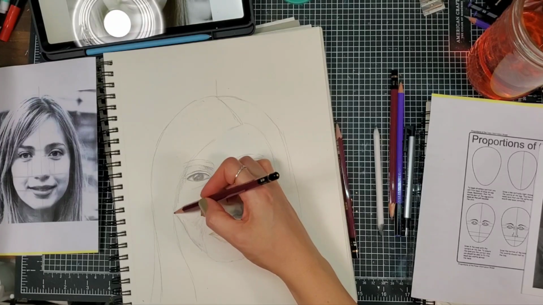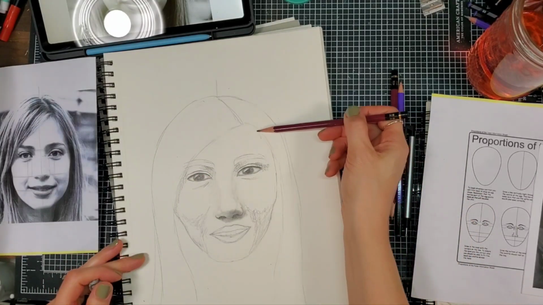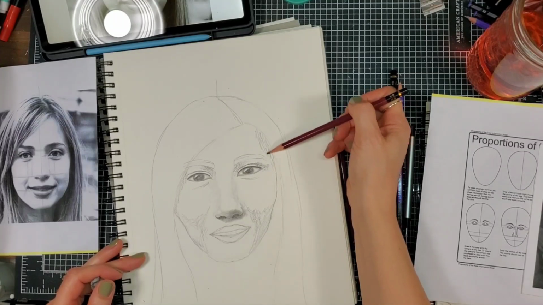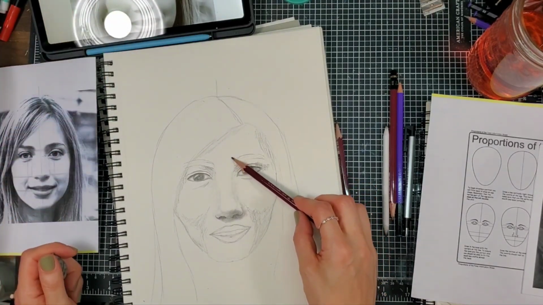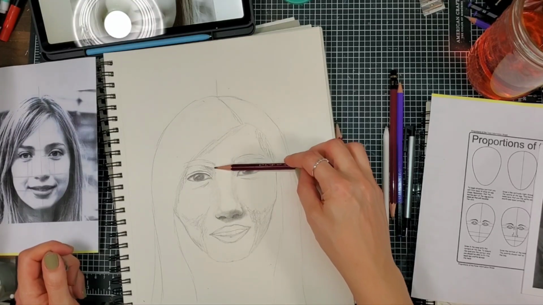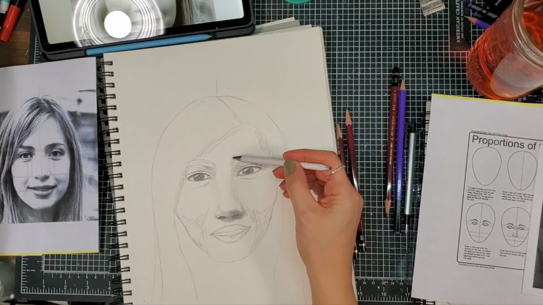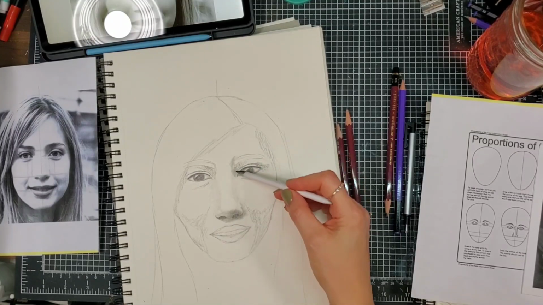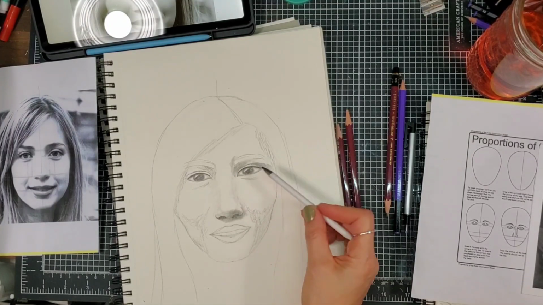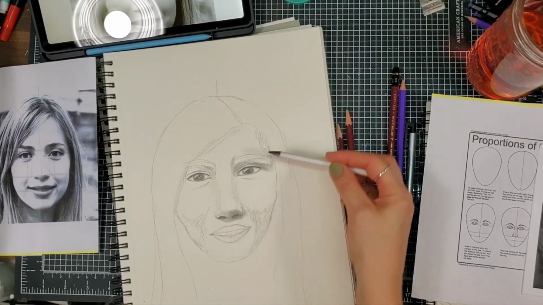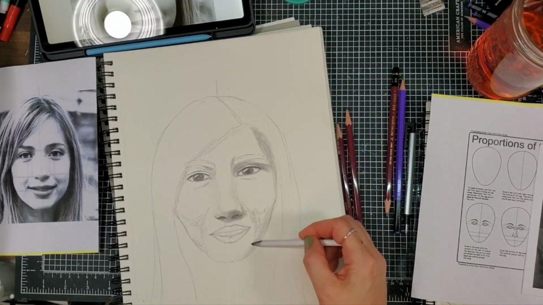Comes in where she's smiling, around her cheekbones. And if it gets too dark, just take your eraser and lighten it up a bit.